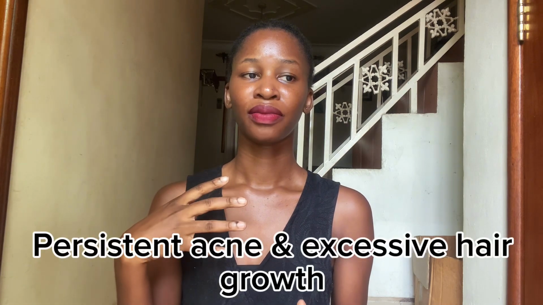Then another sign that these people will always notice is persistent acne and excessive hair growth. Remember, I can give you the example of a woman who is suffering from polycystic ovary syndrome, because it's characterized by androgens, those are the male hormones, and insulin resistance. If there are high levels of androgen in the woman's system, she will notice increased hair growth on her body. If you have this excessively, it could be a sign of anovulation.